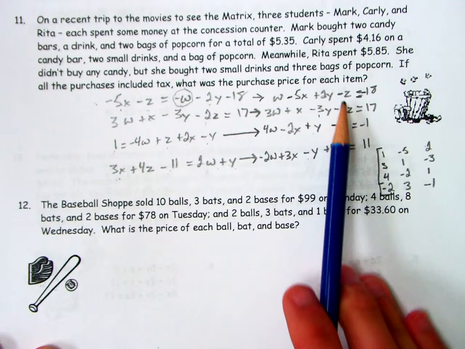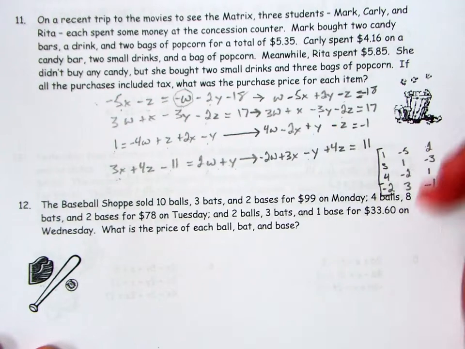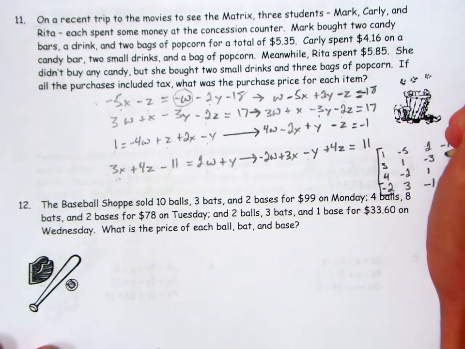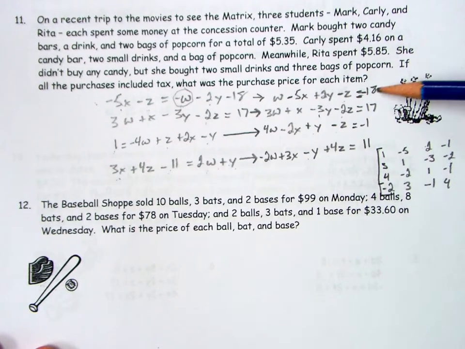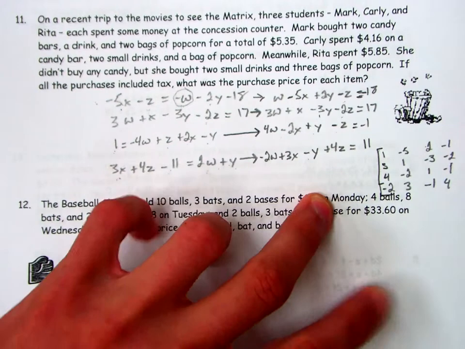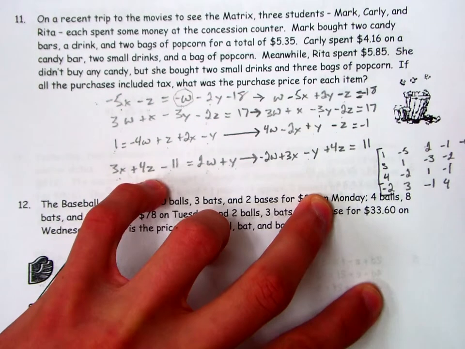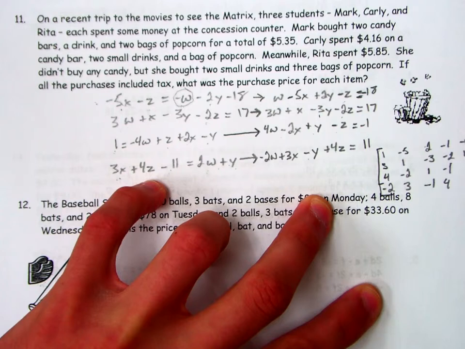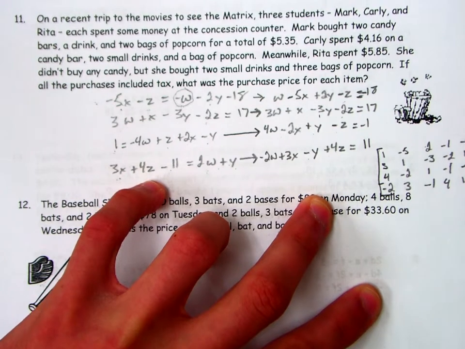If I plug that into a matrix, I'll just rewrite it real quick. So here's my matrix. I've got 1, 3, 4, negative 2. I need negative 5, 1, negative 2, 3.